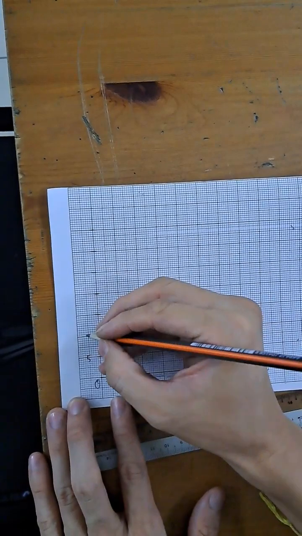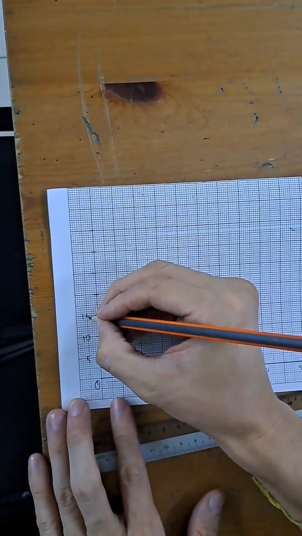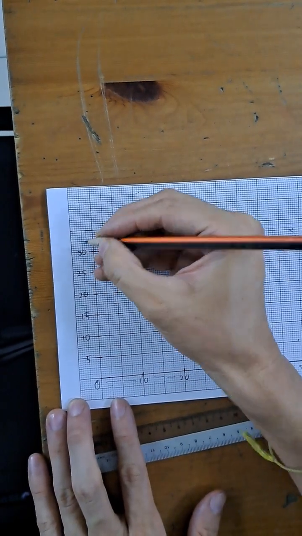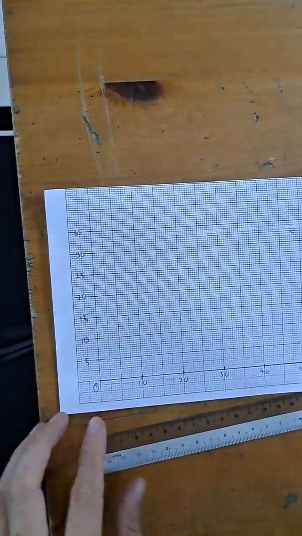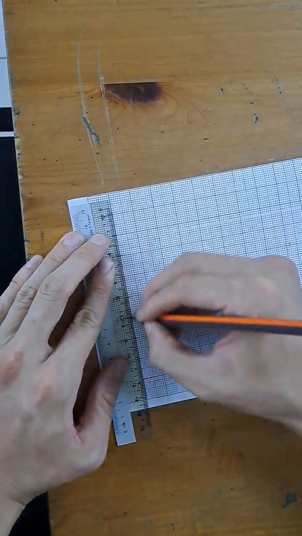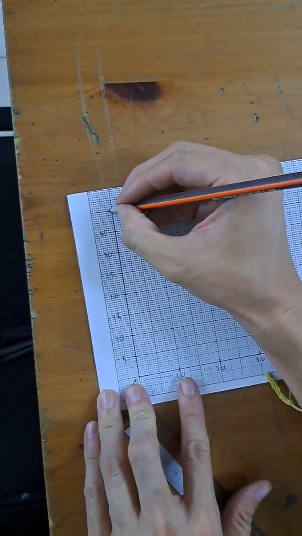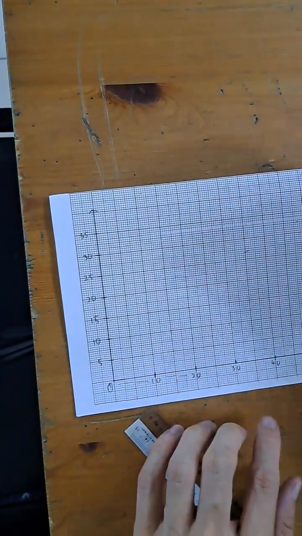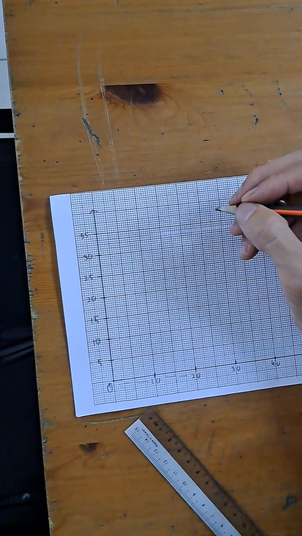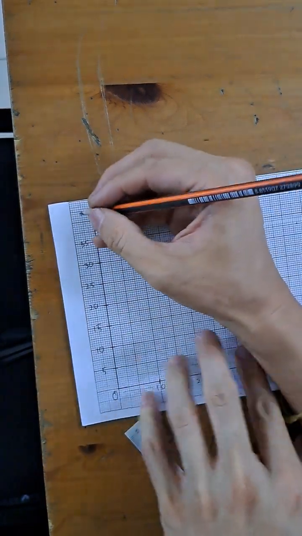That's 5, 10, 15, 20, 25, 30, and 35. Quite happy with that. I'm just going to draw a line, and that will be my y-axis. Don't forget your arrowhead. The label for the y-axis is increase in length in mm, so I'm going to write that down.